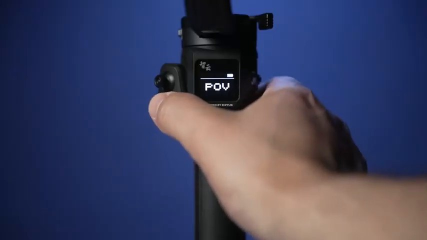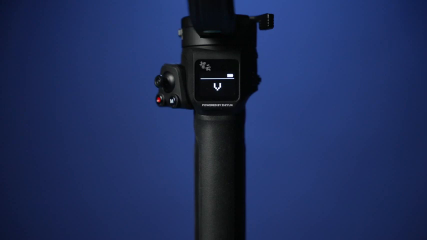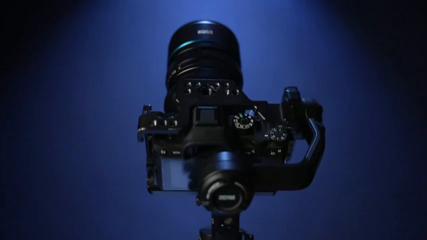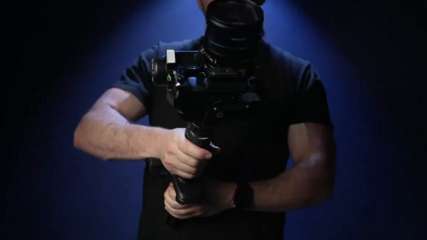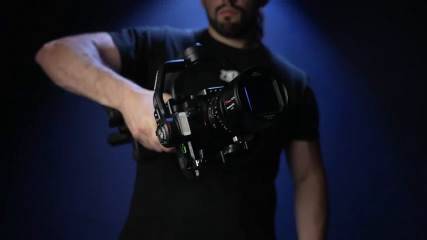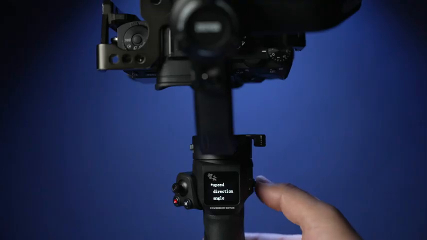While in POV mode, double press the M button to access vortex mode, which will point the camera vertically. Now you will have full 360-degree rotation while using the joystick. You can also access specific vortex settings, which will allow you to access auto rotation options.